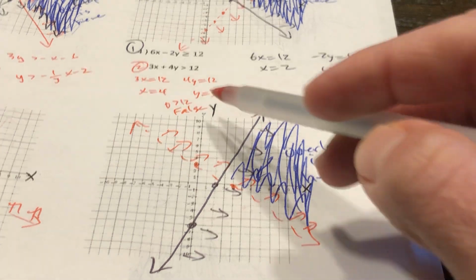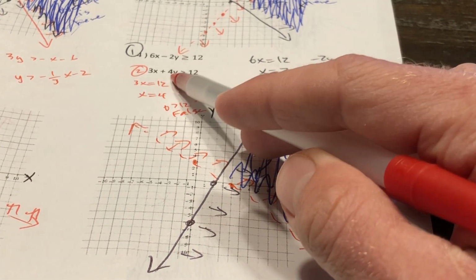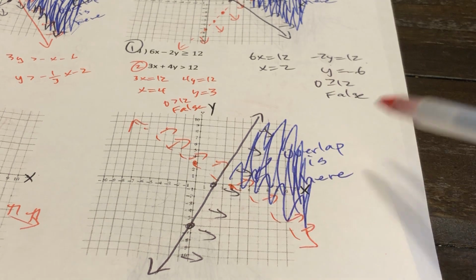The overlap is there. Now, if I'm in standard form and y is positive, you can trust that sign. That's why I still shaded above.